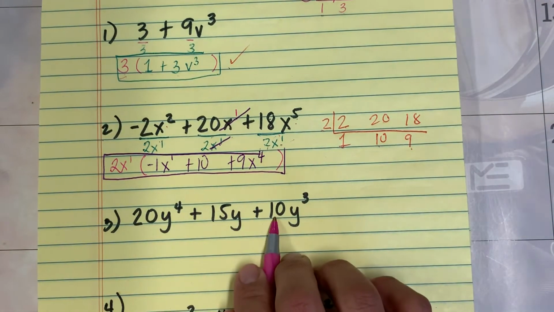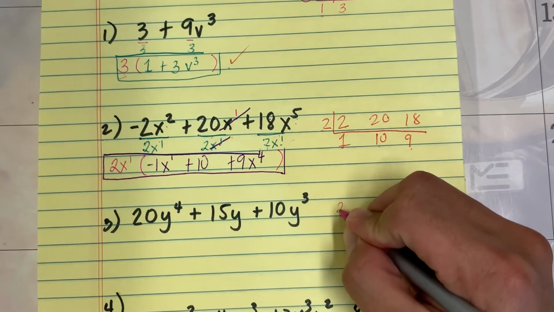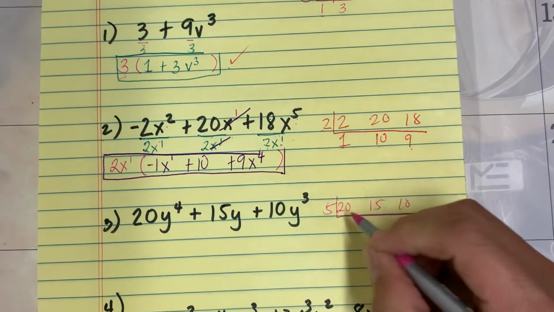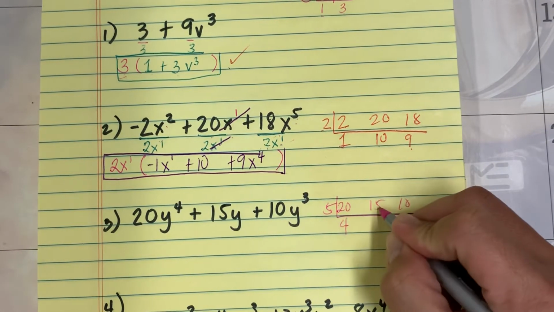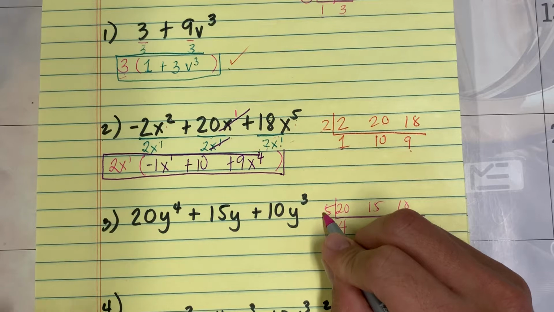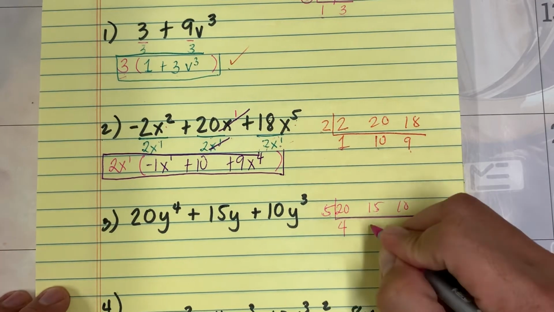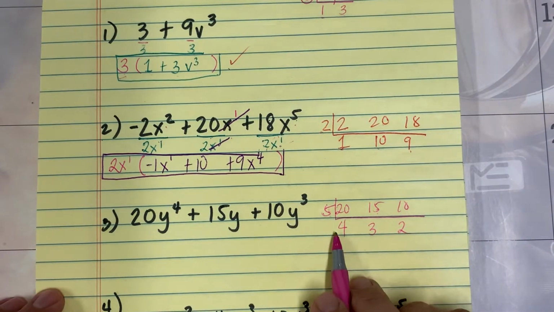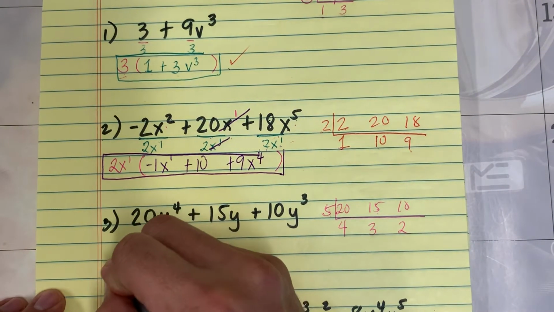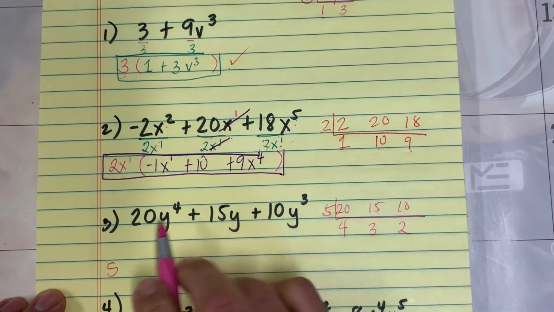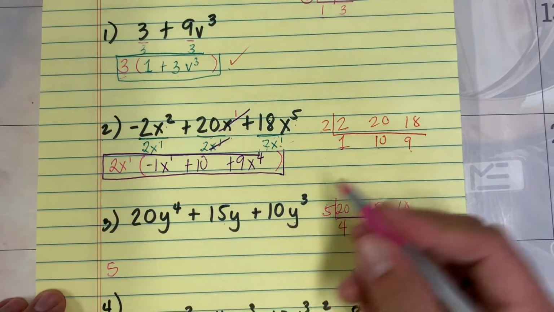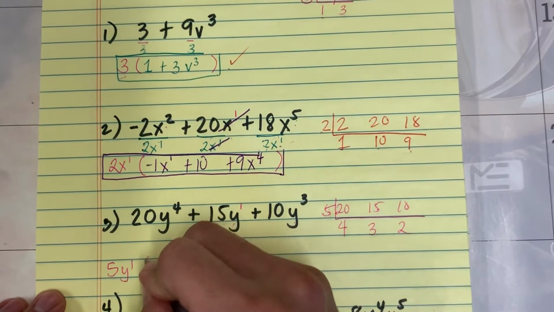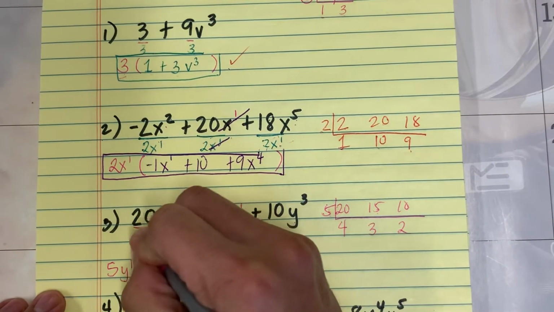Number 3: 20, 15, and 10. What's the GCF there? They're all divisible by 5. 20 divided by 5 is 4. 15 divided by 5 is 3. 10 divided by 5 is 2. So you know that the GCF there will have a 5. All of them have y, so I will copy the smallest y, which is y to the 1st. And I'm going to divide them all by 5y.